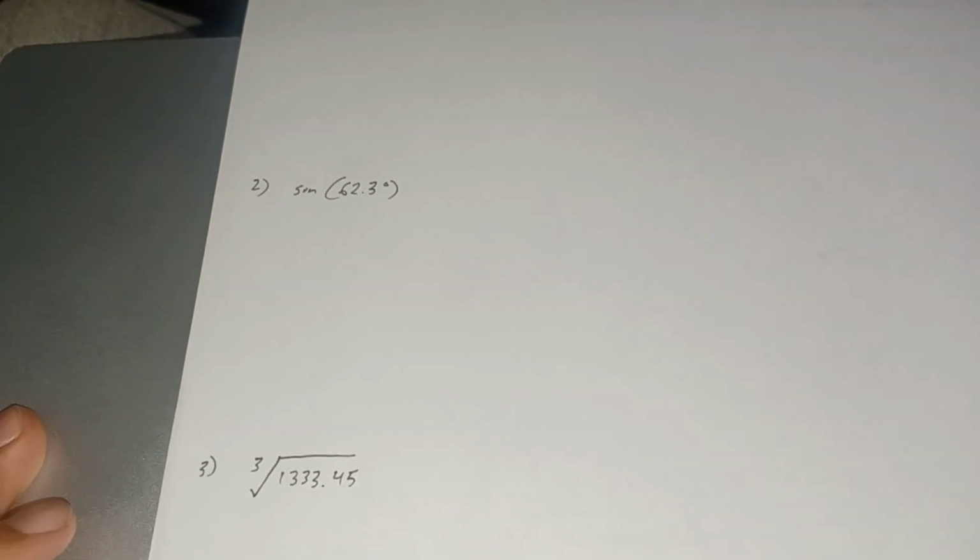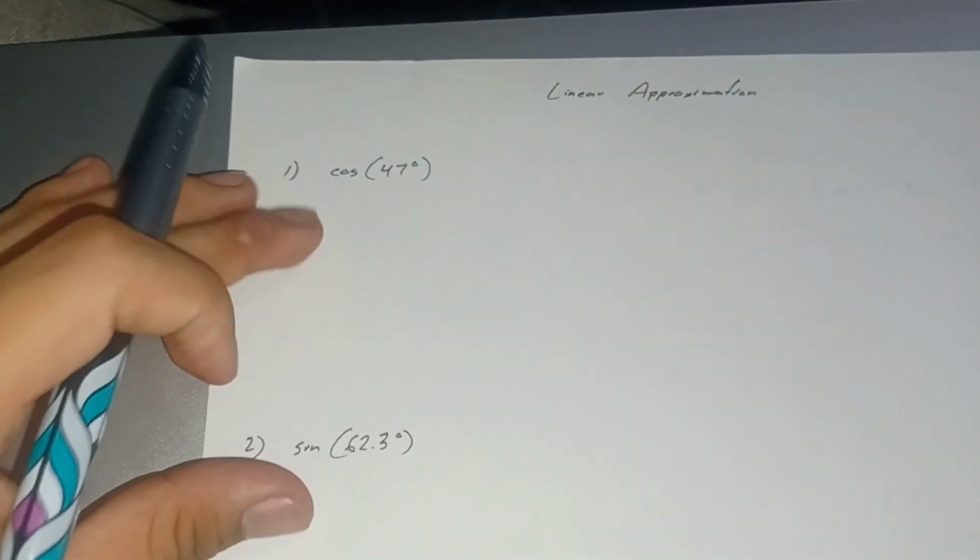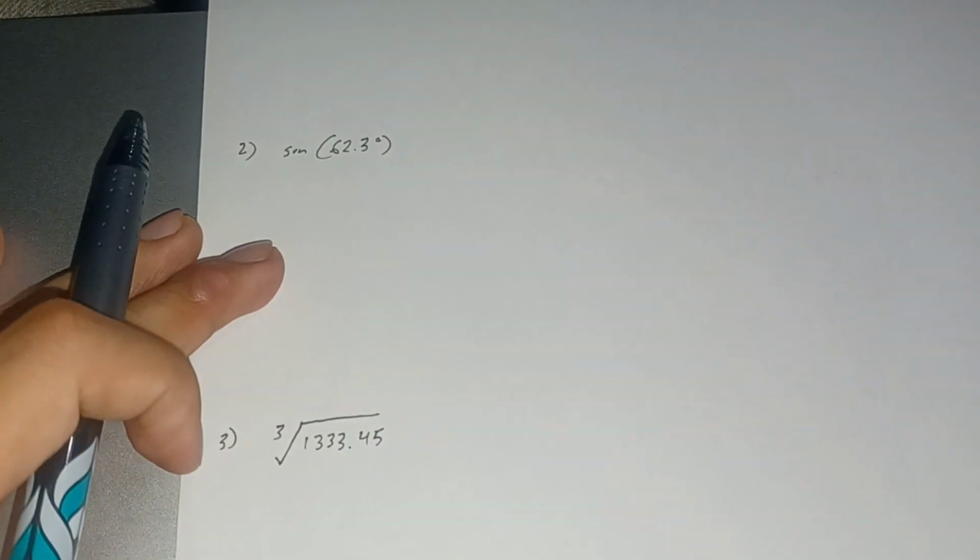Today we have linear approximations. We are going to use linear approximations to approximate the function at the x values listed here. So let's go ahead and do that. We're just going to find an approximation for the function, and then use the calculator to compare our approximations with the calculator's value. Let's start with number one.